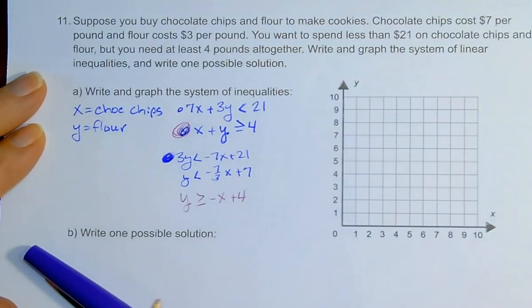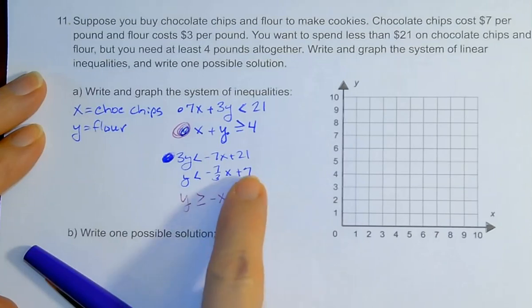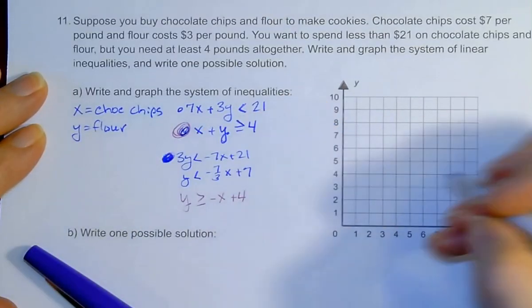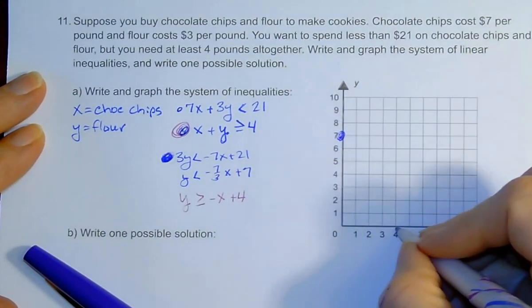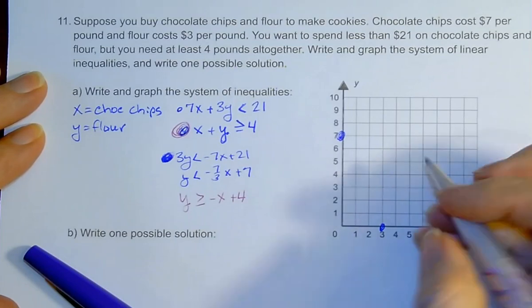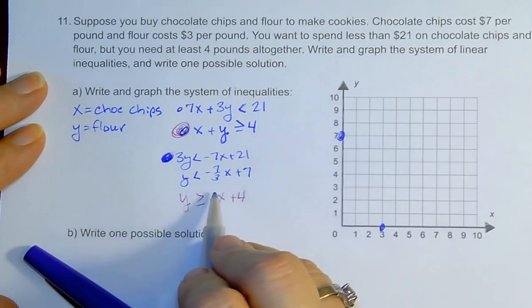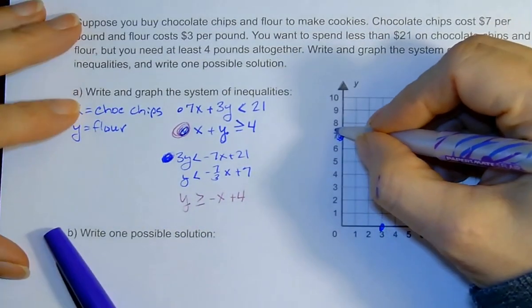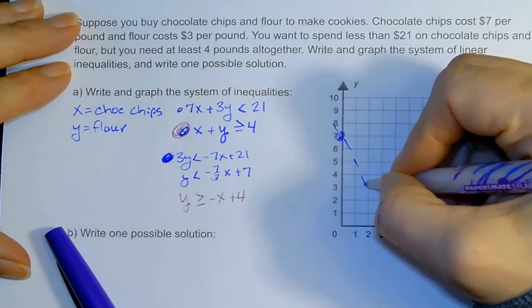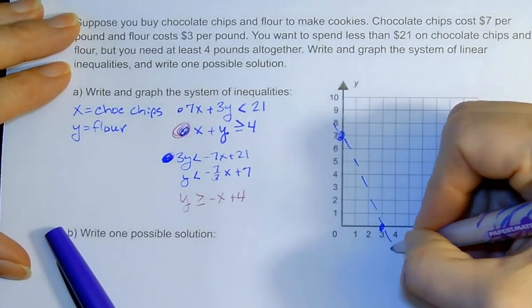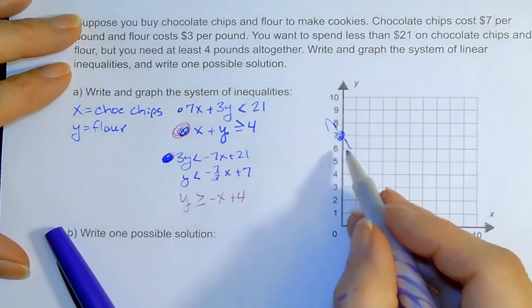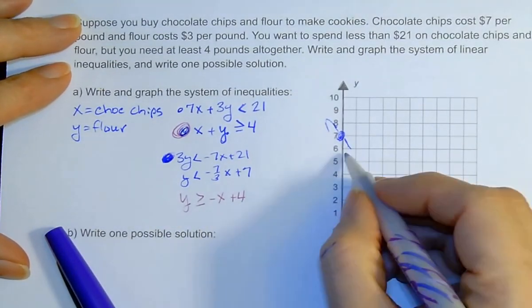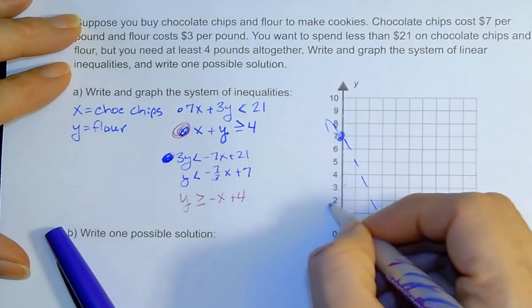Okay, so here's what we're going to do. It looks like I need y-intercepts of 4 and 7, so I'm going to start with my purple. And at 7, I'm going to come down 7 and go over 3. Okay, this is y is less than negative 7/3 x plus 7, and so this is going to be a dashed line. All right. Y has to be less than whatever I have on that boundary line, so I'm going to be shading in this direction.